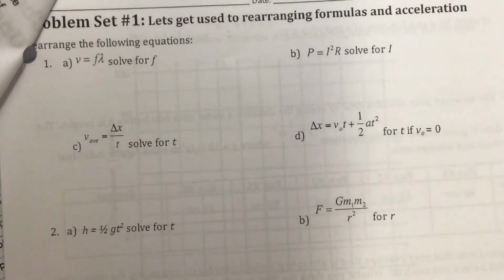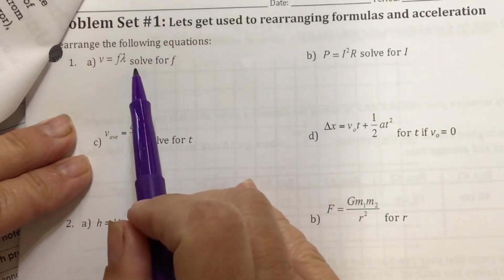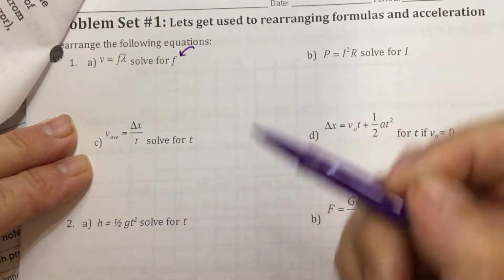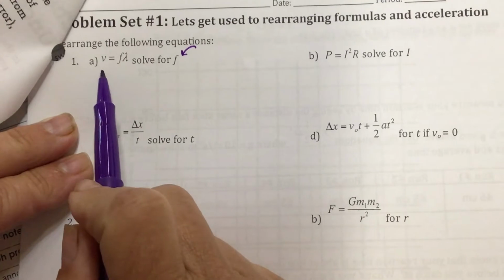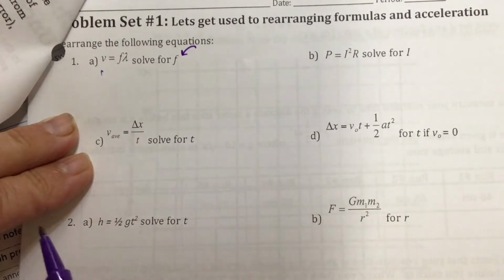What is important in this problem set at the very beginning is to learn the process of undoing algebra. I think that's the easiest way to put it. So let's take this first one as an example. You're trying to get a formula that would solve for f. And by the way, that's frequency, but you don't need to know that now. And you have a formula that says v, velocity, equals the frequency times lambda, the wavelength.